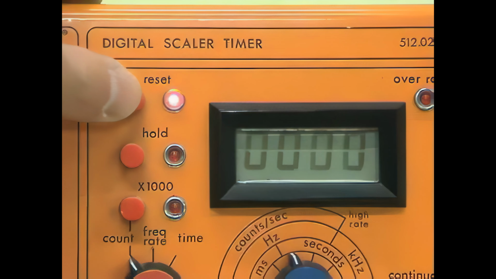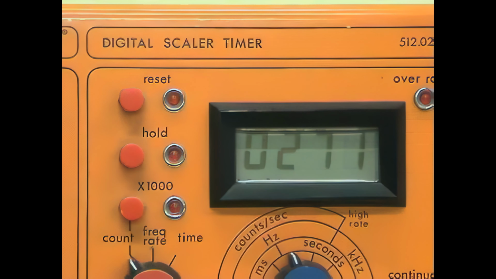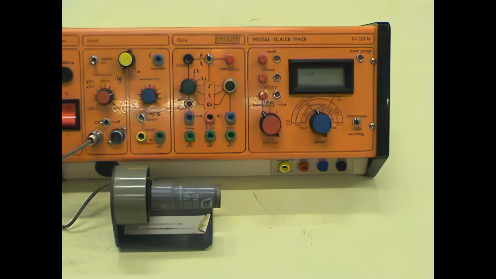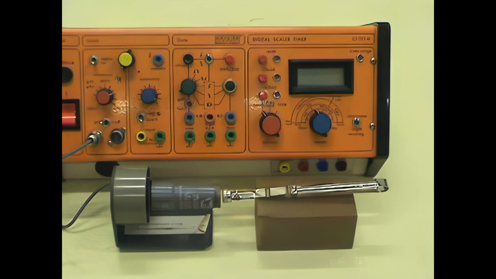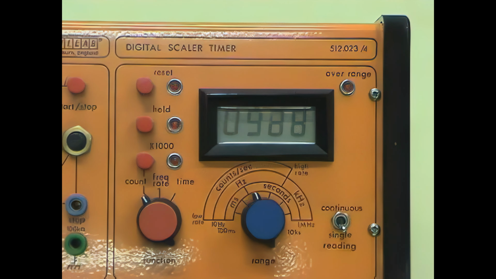Then, measure the total number of counts for 5 minutes without any radioactive source near the GM tube. Use the data to calculate the average background count rate. Place an alpha source at a distance of 0.5 centimeters in front of the GM tube. Measure the total number of counts over 10 seconds. Then, calculate the average count rate.